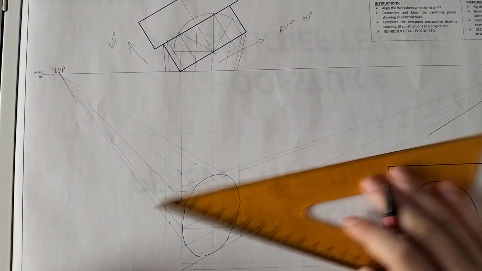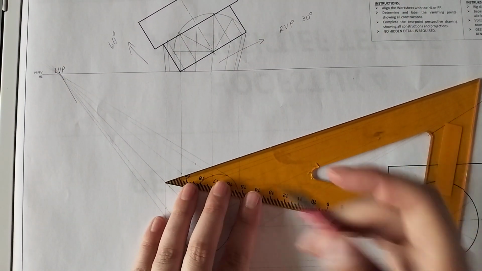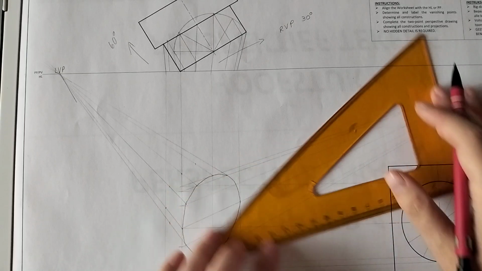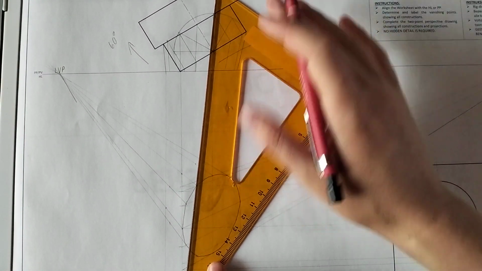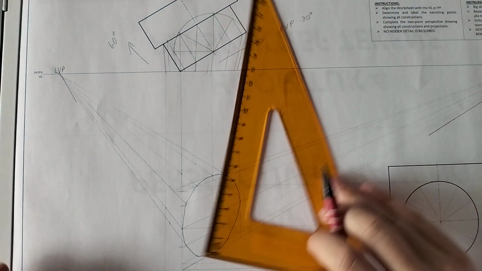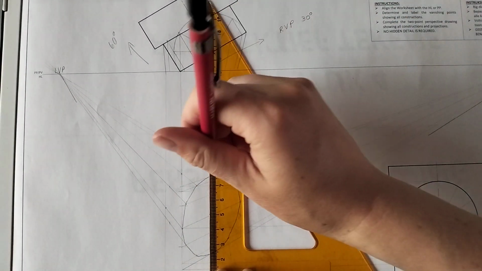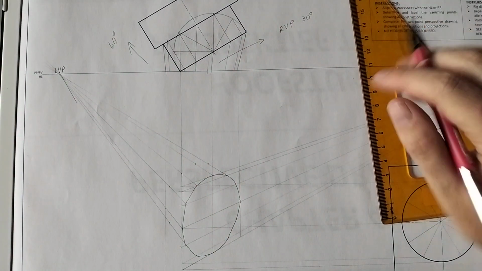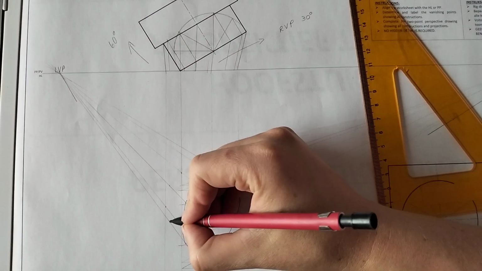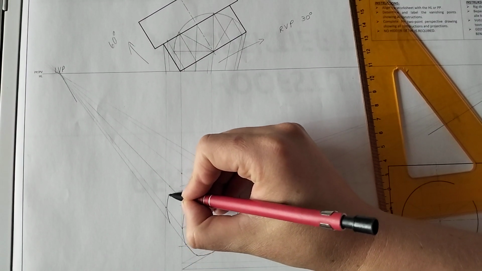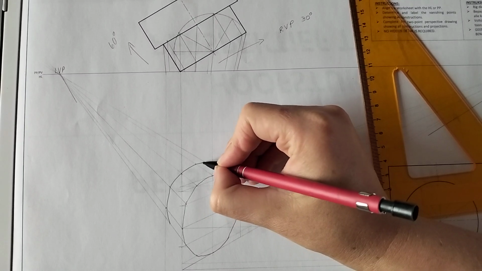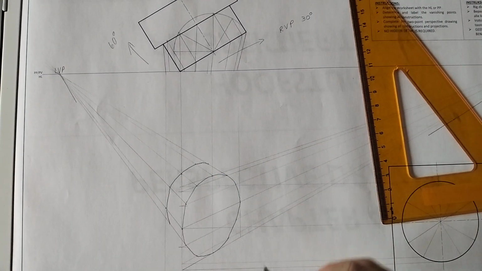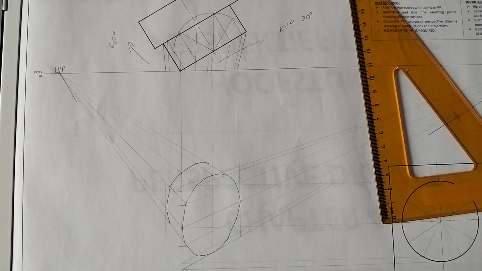Okay. And you can either draw from here to the right vanishing point, or just bring that one also to your standing point. Okay, so there is again my circle. Okay, I know that is wrong.